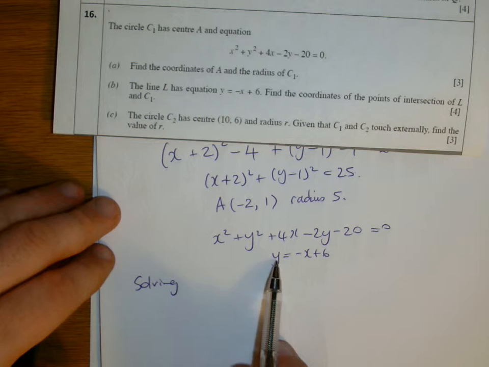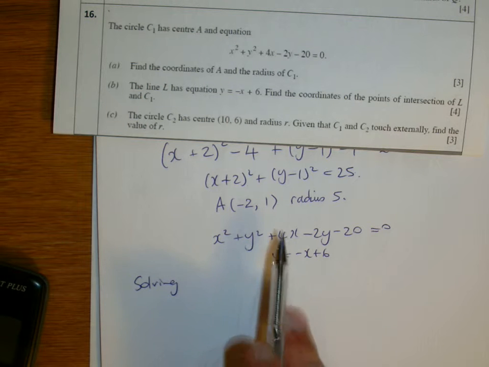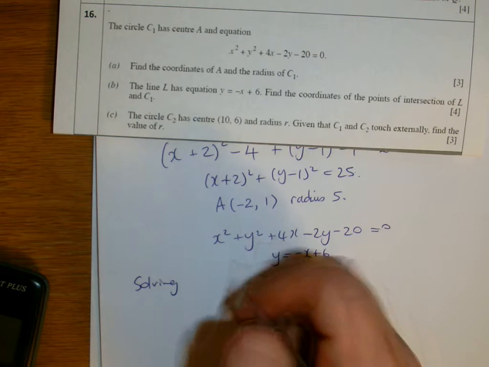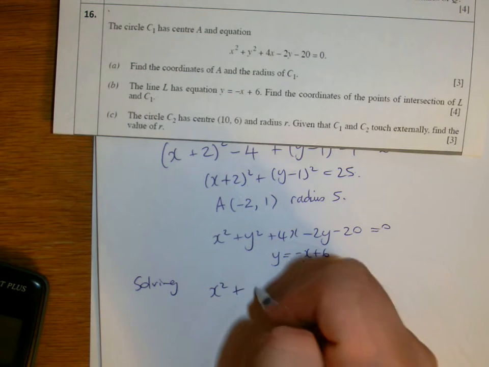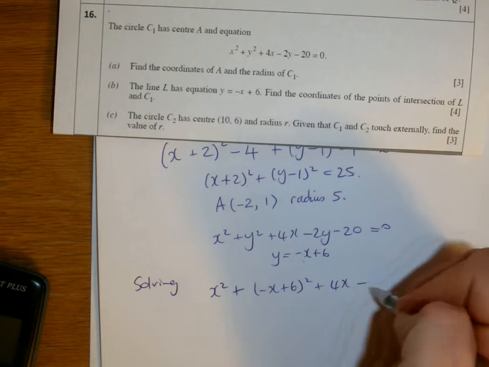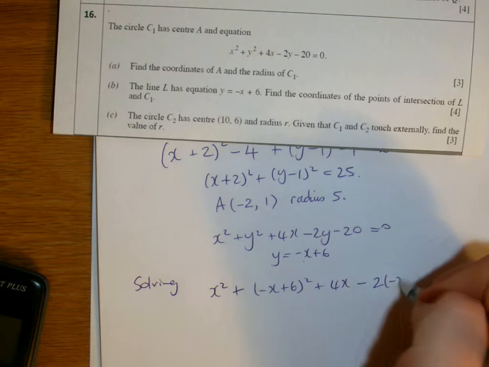Given that the y's will be the same when they intersect, I know y is minus x plus 6. We can sub it in here, so x squared plus minus x plus 6 all squared plus 4x minus 2 then y, which is minus x plus 6.